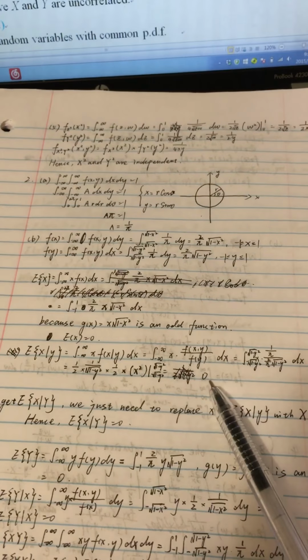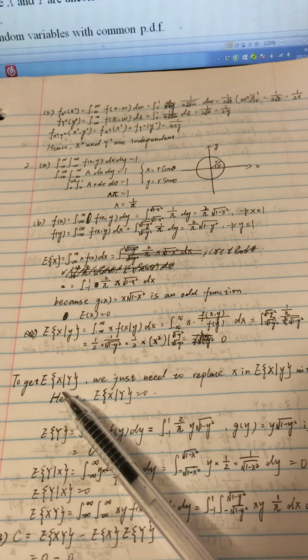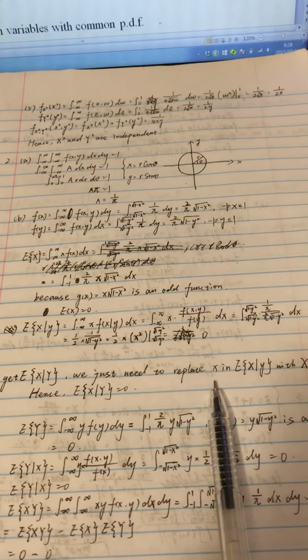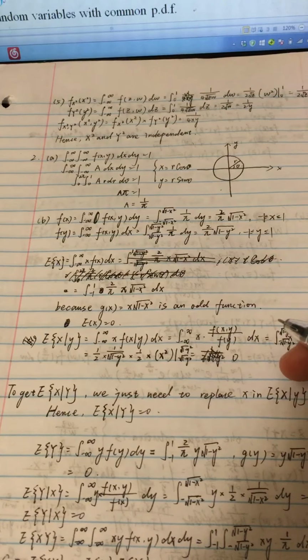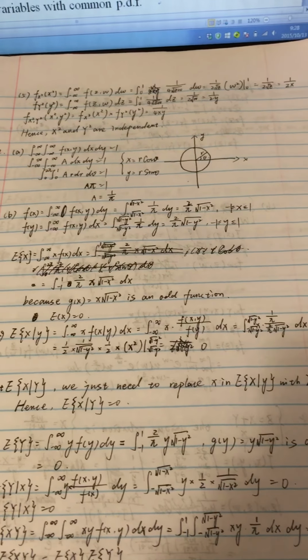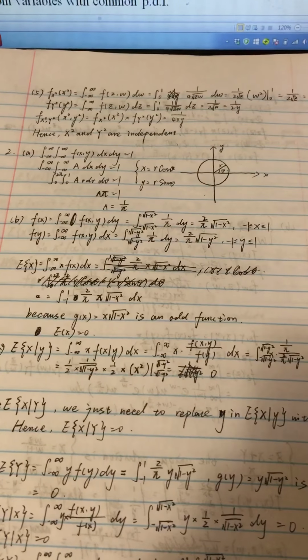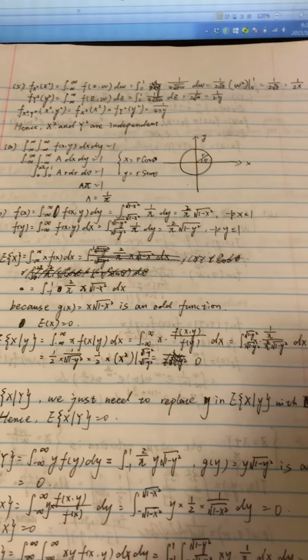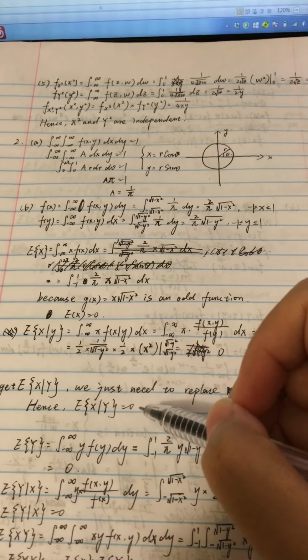So the value is also 0. To get E[X given capital Y], we just need to replace y in the expression with capital Y, hence the value is 0.